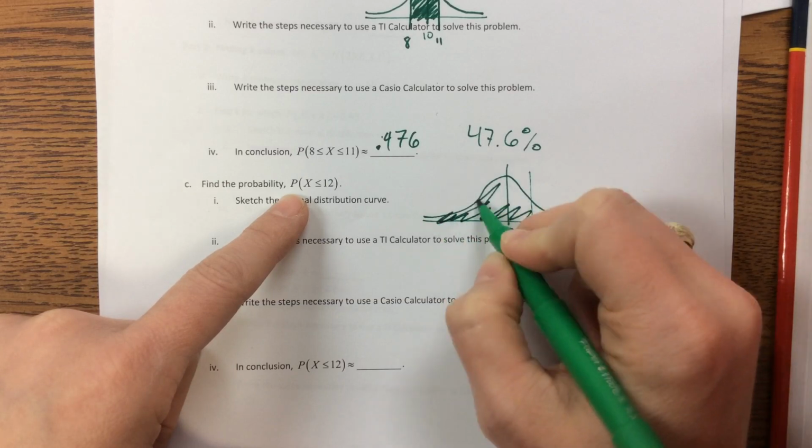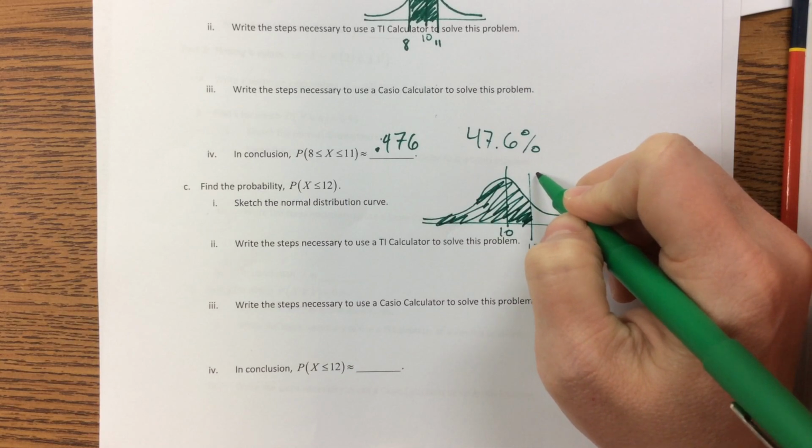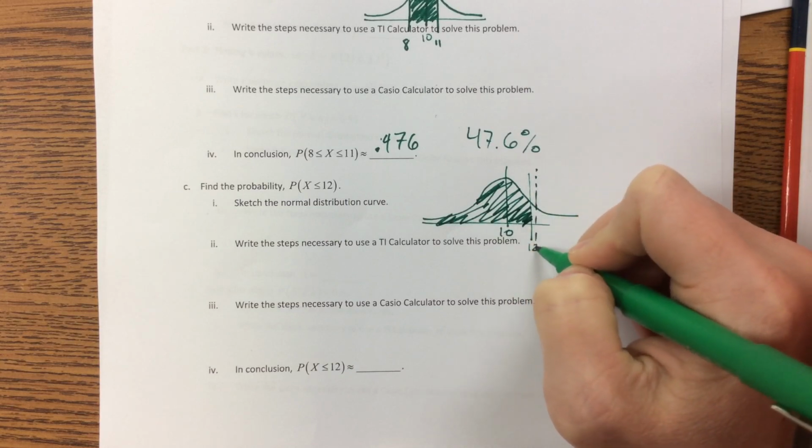So I'm wanting to know what's the probability that it lies in this region. Well, if you think about it, 12.3 is kind of right in here. That was one standard deviation.